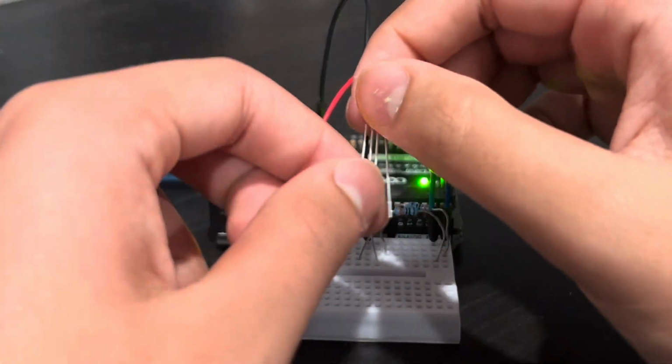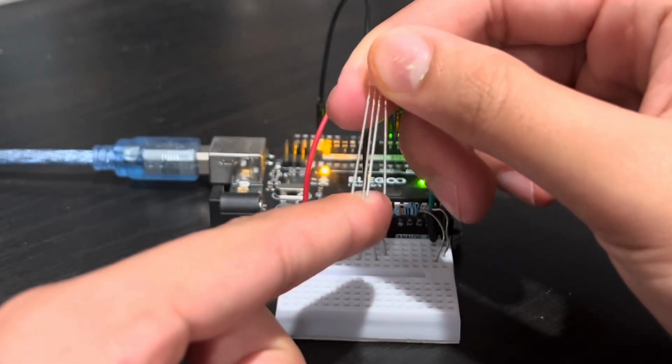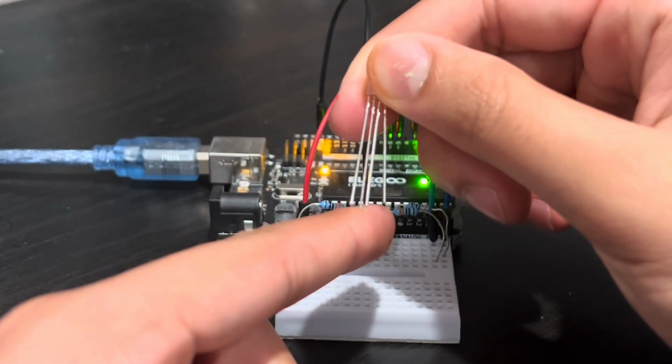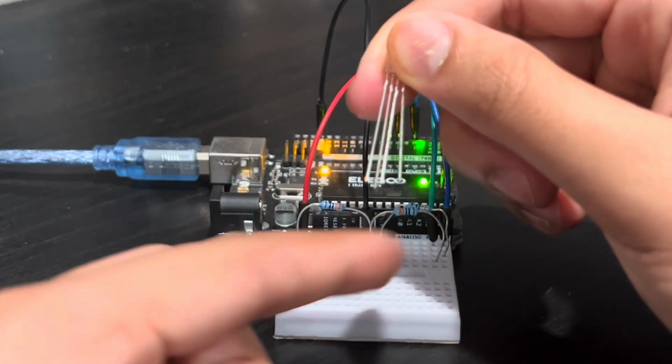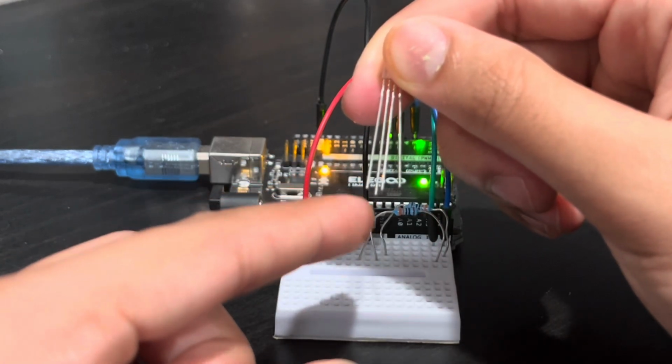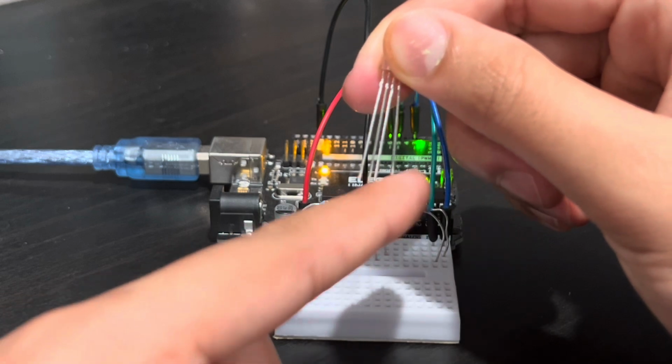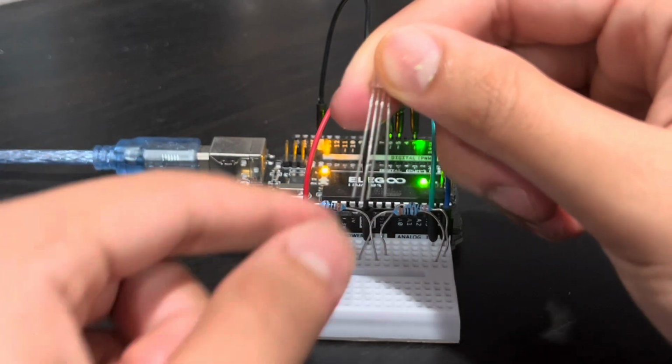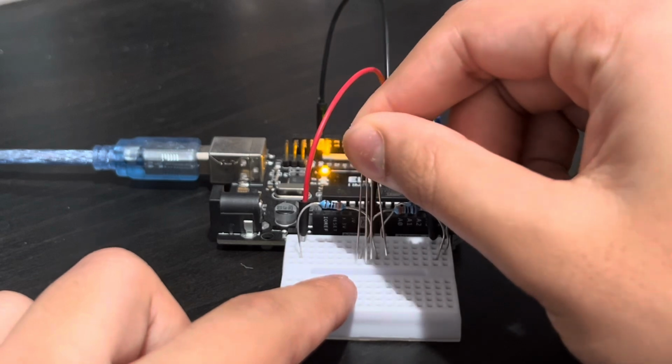This is a common cathode RGB LED, which means that the longest wire is connected to ground, and the other three wires are connected to power. So the left one is red, the middle one is green, and the very right one is blue. And let's put that back in.